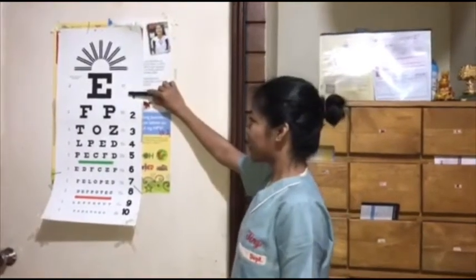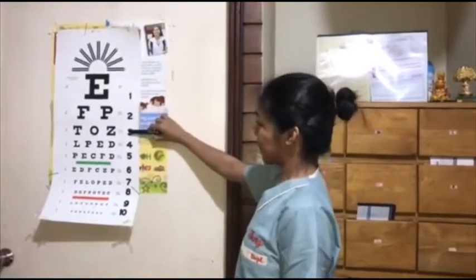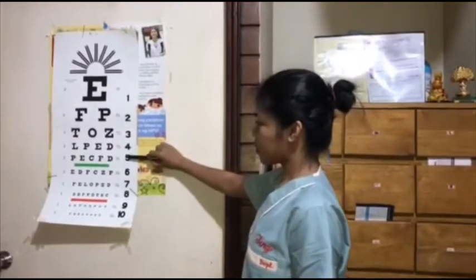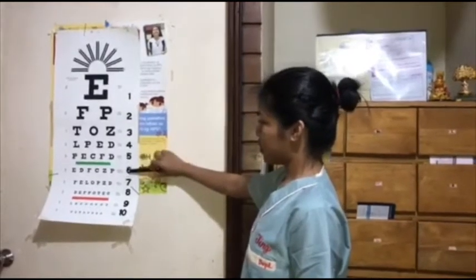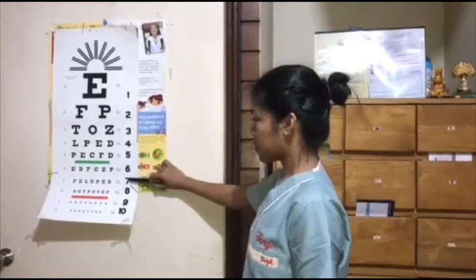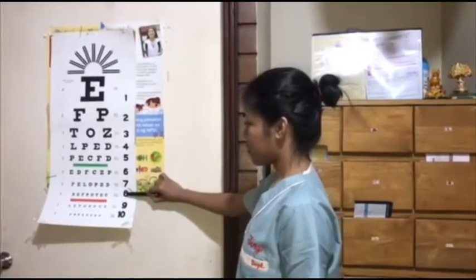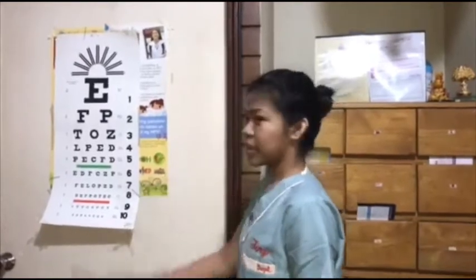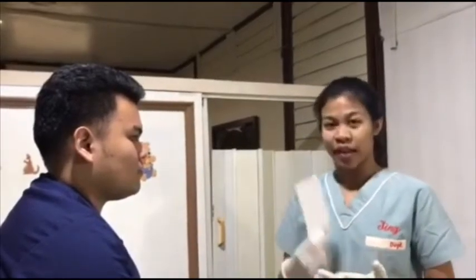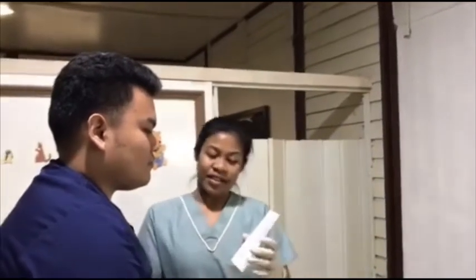E, FP, TOZ, LPED, PECFD, EDFCZP, FELOPZD, DEFPOTEC. So this means that the client can read at 20 feet distance. Now I'm gonna perform the near visual acuity of the client by letting him read this Rosenbaum. Sir, can you please read the first stanza at 4 inches?